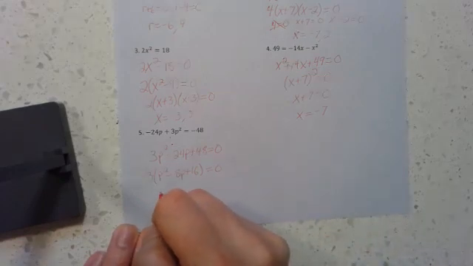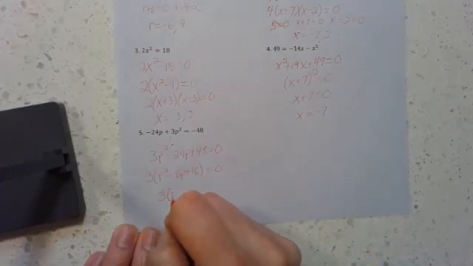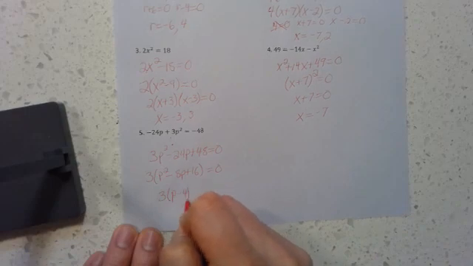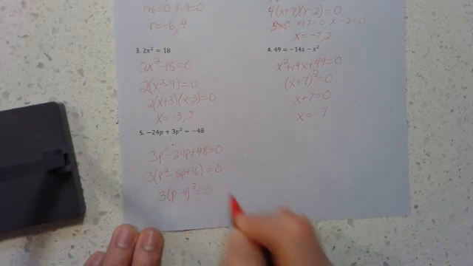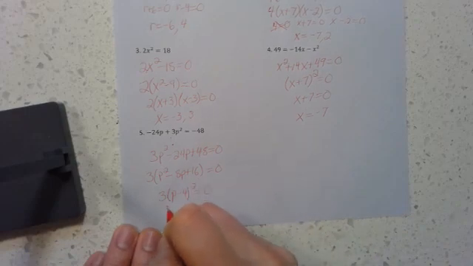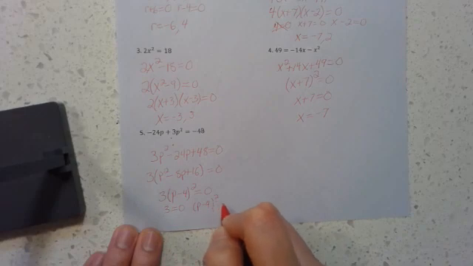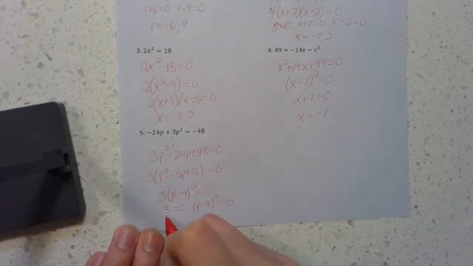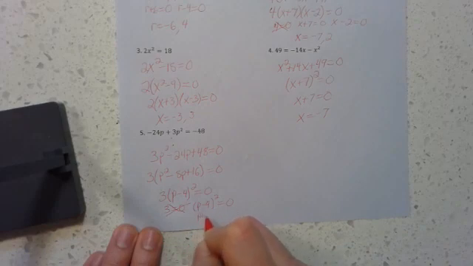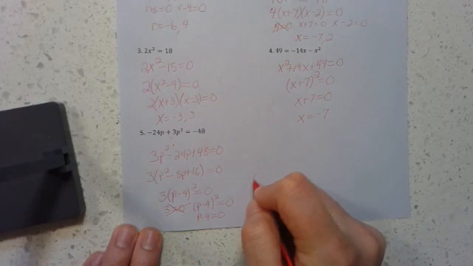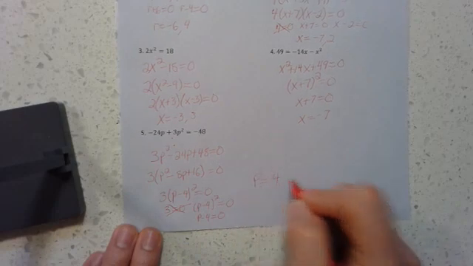So we can factor this to 3 times p minus 4 squared is equal to 0. Set both of these equal to 0 and solve. So we have 3 equals 0, and p minus 4 squared is equal to 0. Again, 3 equals 0 doesn't make sense, so cross that out. And we get p minus 4 equals 0, meaning that p is equal to +4.